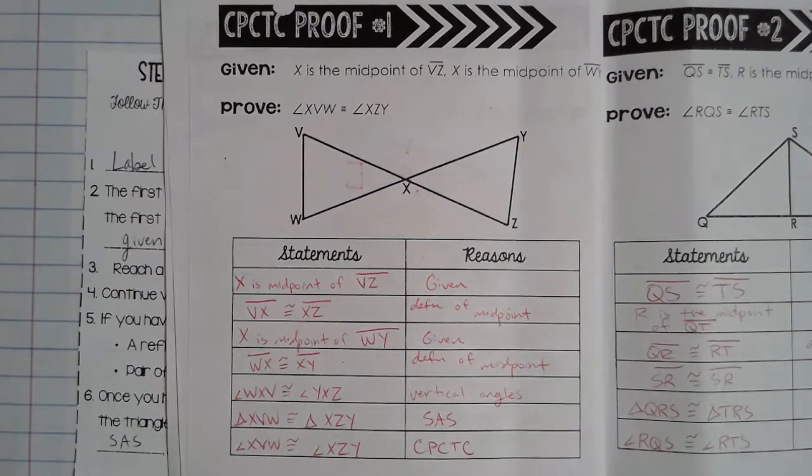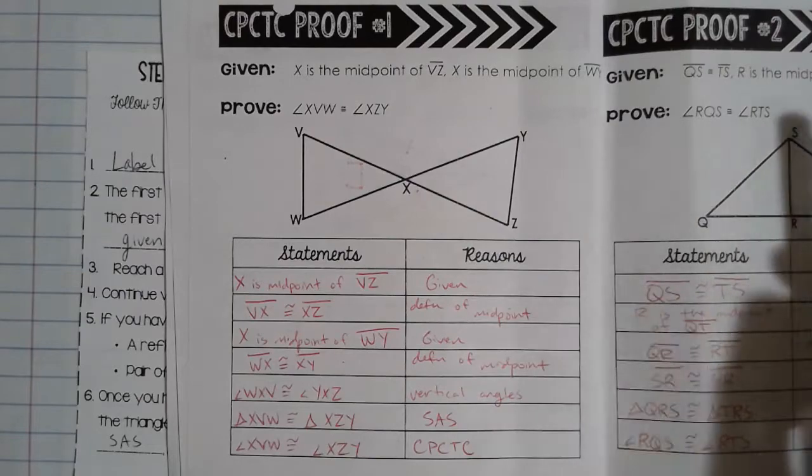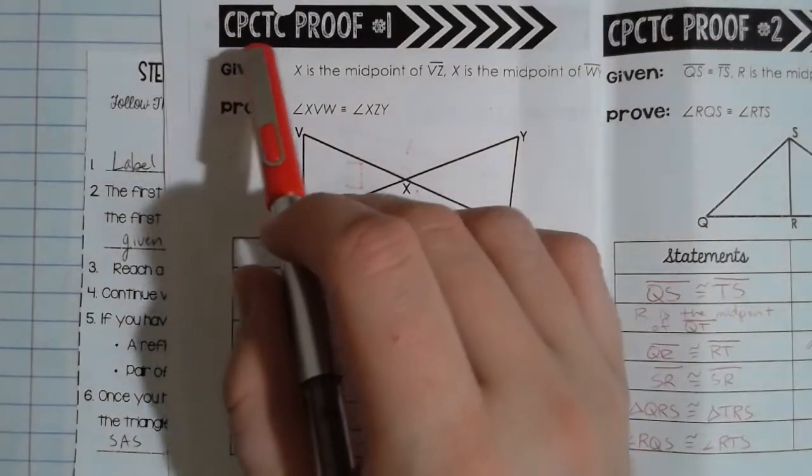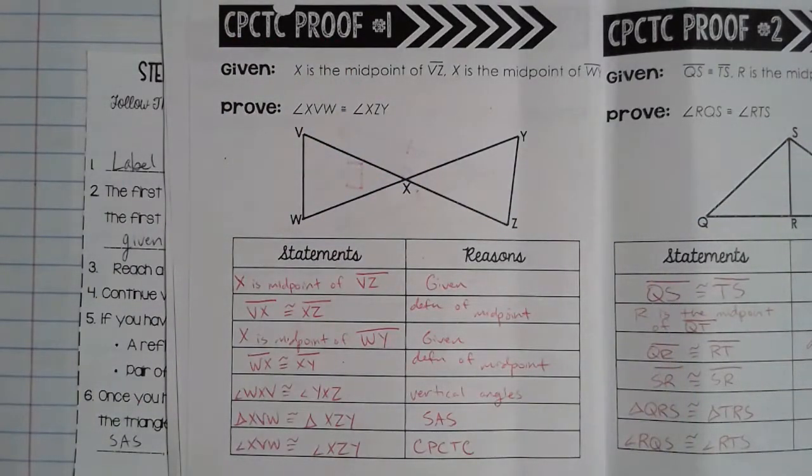All right, so this has been a really long lesson so far, but y'all just stick with me. We got four proofs left. Okay, so we're on page 11. Now up here it says CPCTC proof number one.